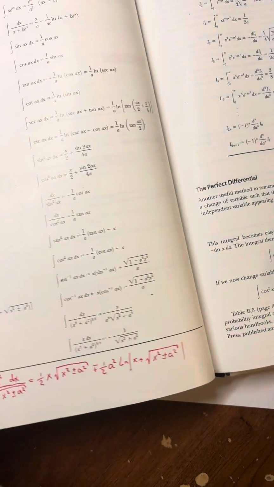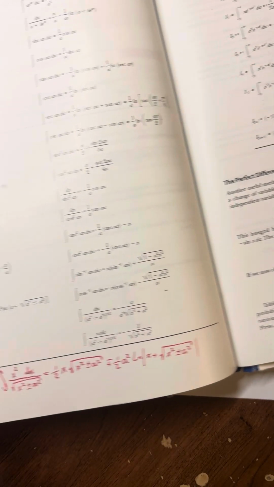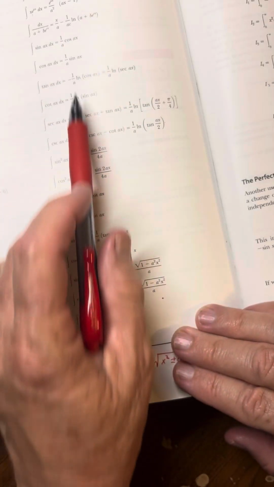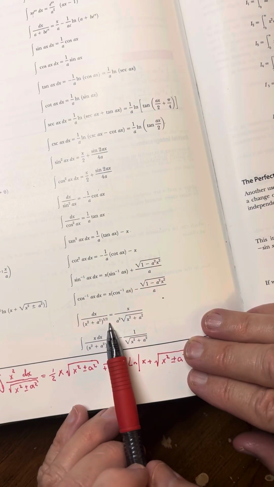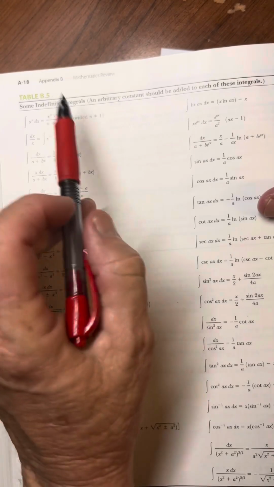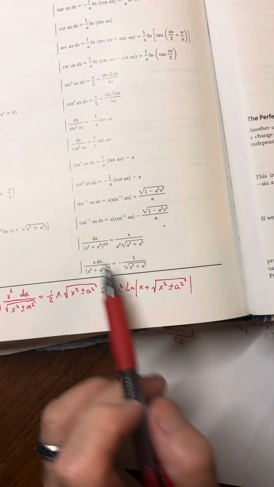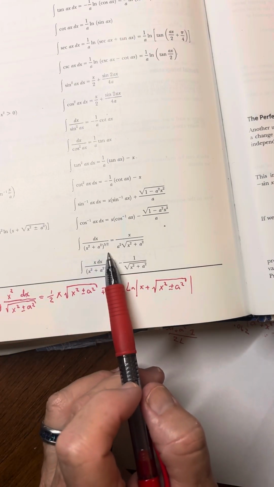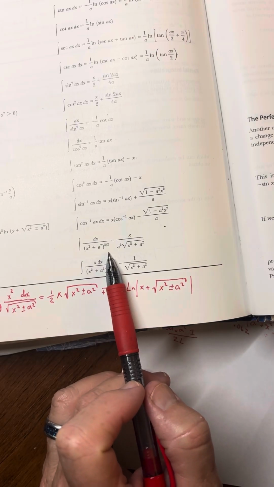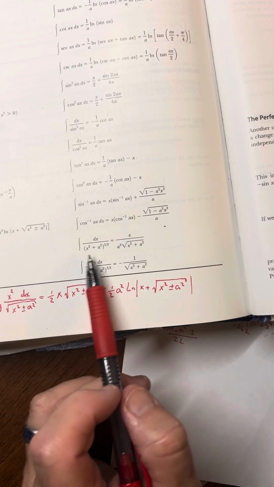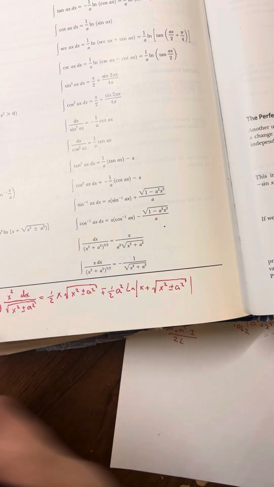It's open book, so you can use whatever book you want here. But it looks like in the second column of our integral table, I think this is table B5, second from the bottom here, is the one we want. And there's the answer that we want.